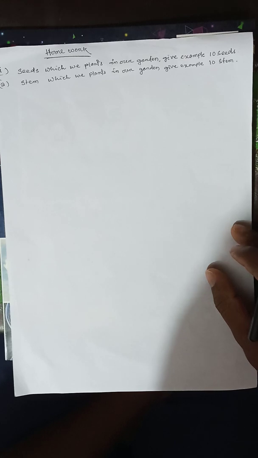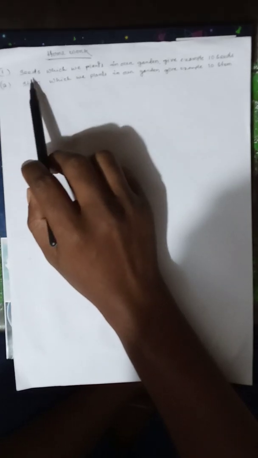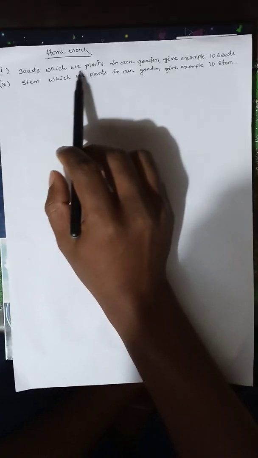Don't write on the book, but write in the note copy. So homework is, first, seeds which we plant in our garden, give examples. You have to write 10 seed names. Then stems which we plant in our garden, give examples. Give 10 stem examples.